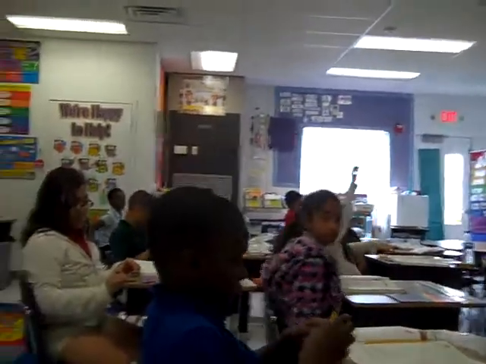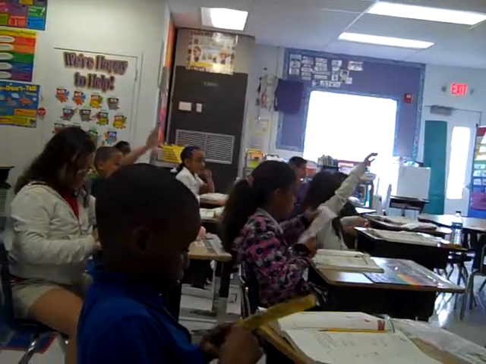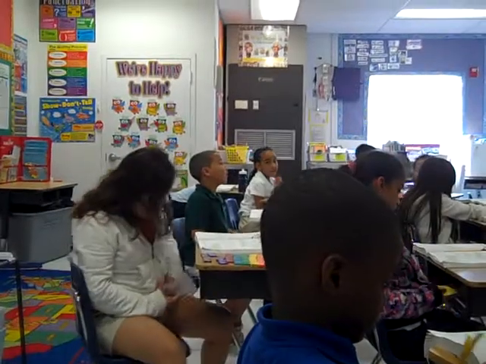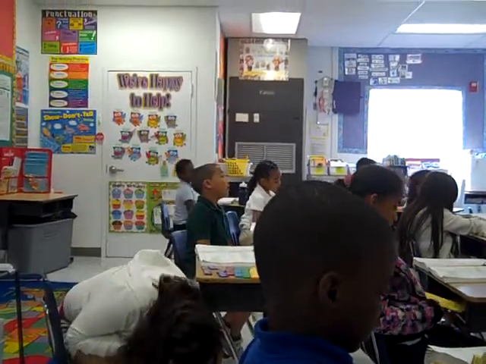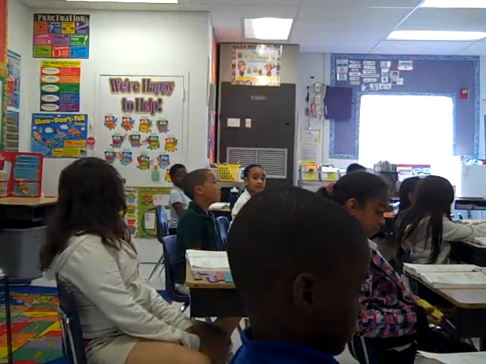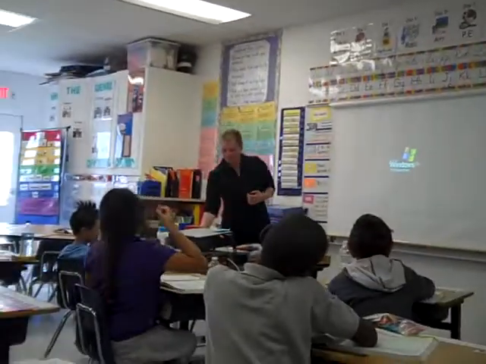I learned the trick that to know which one is bigger, if the numerator is the same number, you need to check the denominator, and the one that is smaller is the larger one.